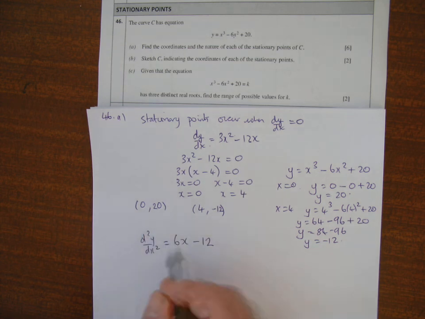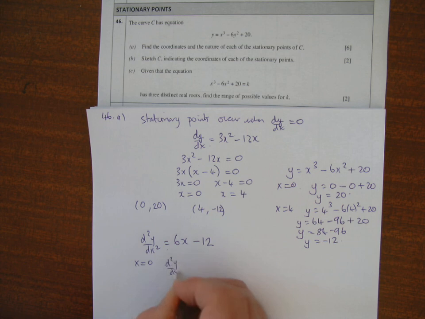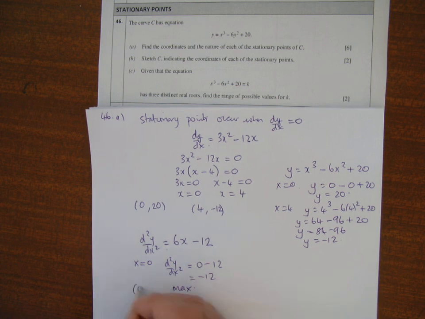So now I test what the sign of this is when x is equal to 0. So if x is 0, d2y by dx squared is equal to 0 minus 12, which is negative. So if the second derivative is negative, then I've got a maximum. So (0, 20) is a maximum.